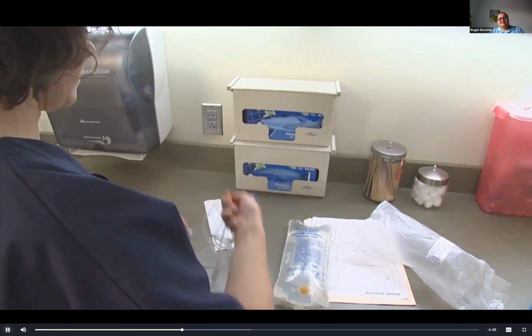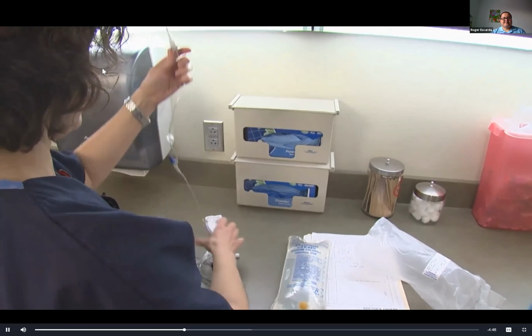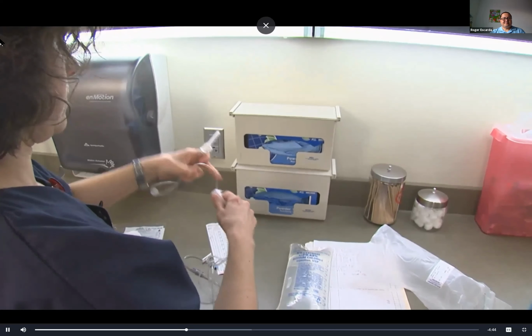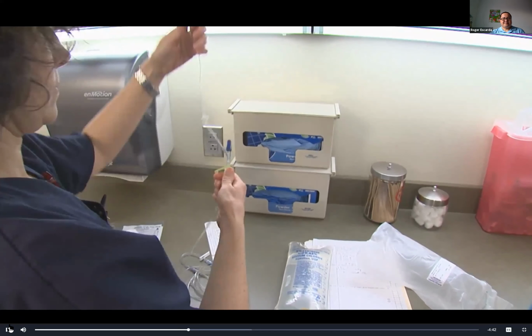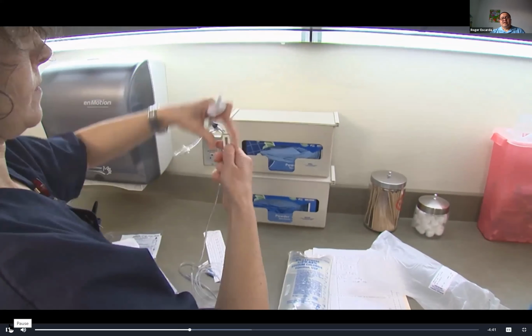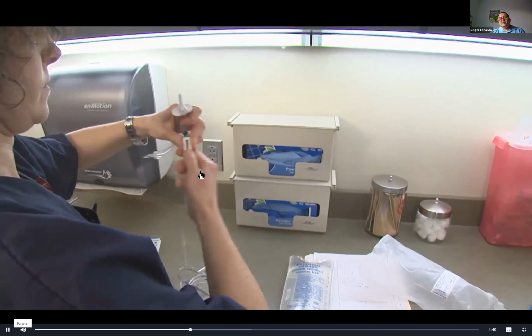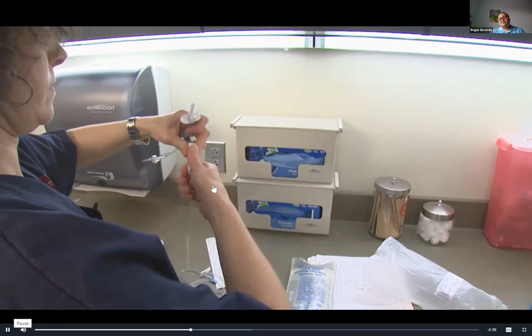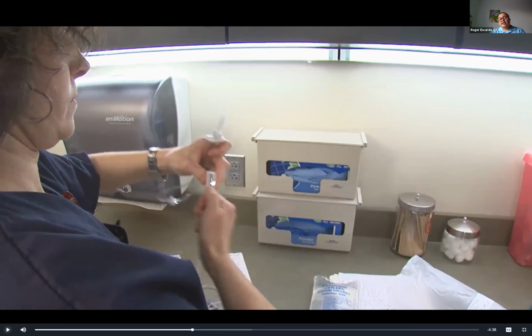Move the roller clamp so that it is about 1 to 2 inches, that's 2 to 5 centimeters, below the drip chamber, and then place the roller clamp in the off position. All right, so this is very crucial. If you fail to observe this step, meaning your clamp is open when you spike the bag, that's when you have a lot of air bubbles in your line.